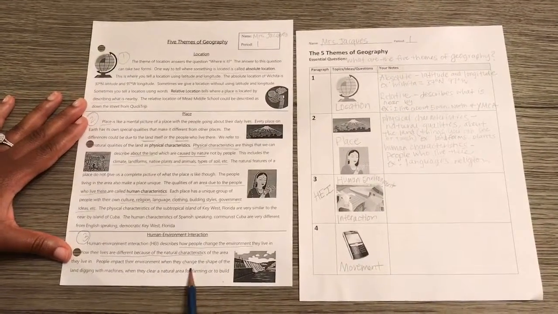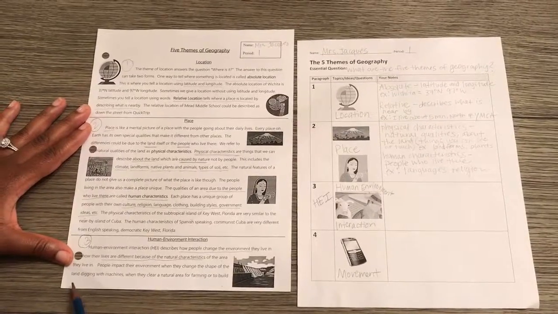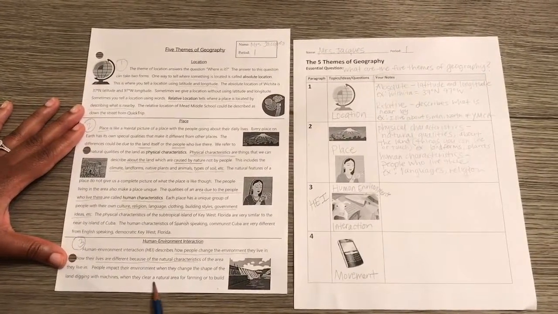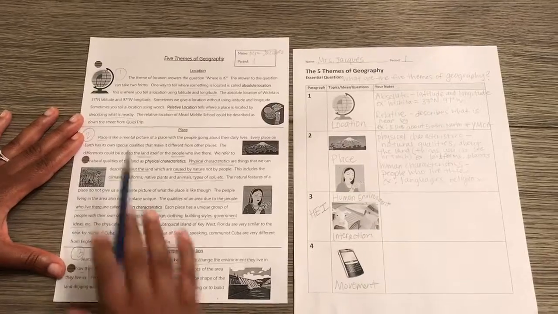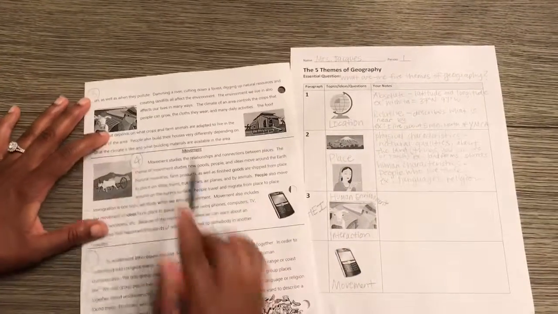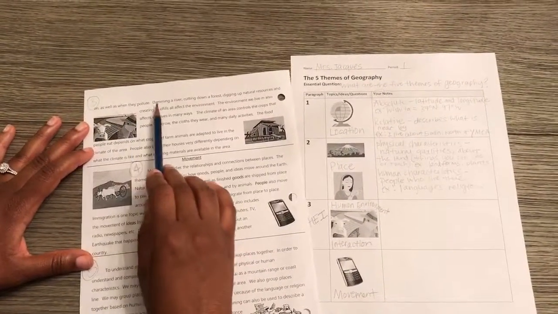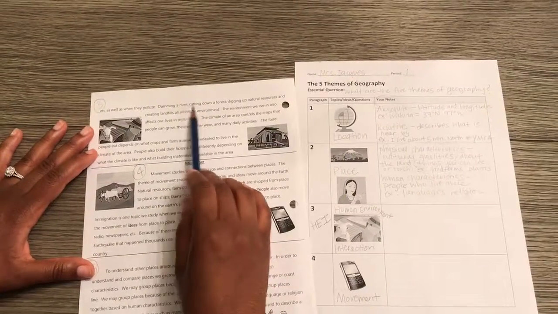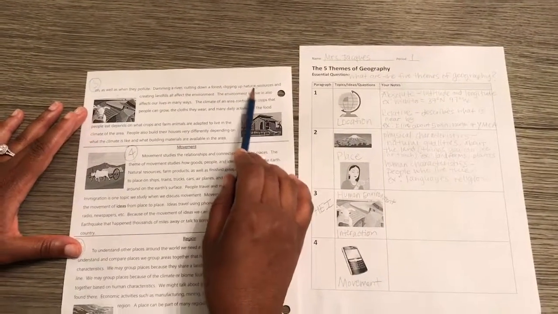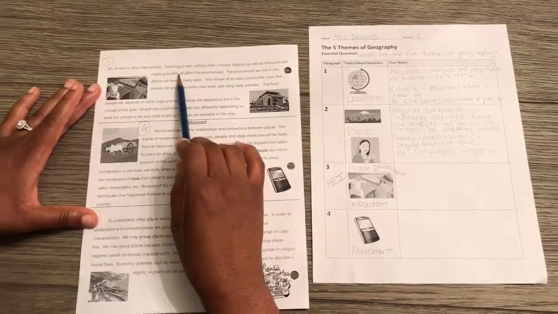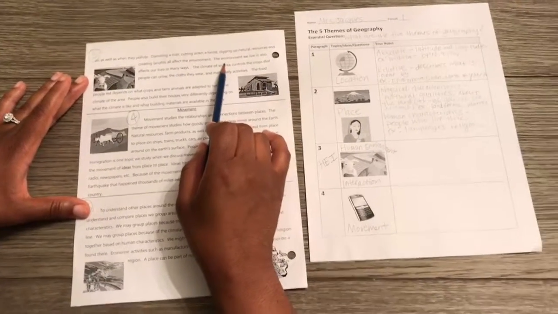People impact their environment when they change the shape of the land, digging with machines, when they clear a natural area for farming or to build on, as well as when they pollute. Damming a river, cutting down a forest, digging up natural resources, and creating landfills all affect the environment.